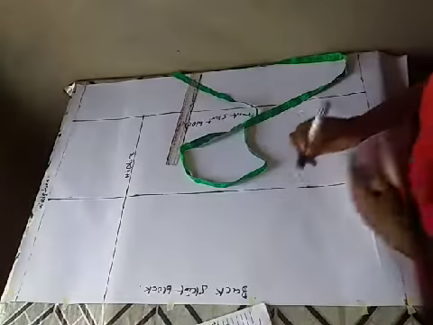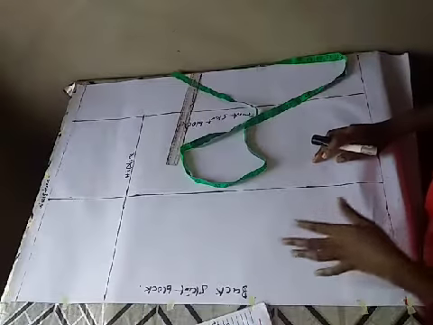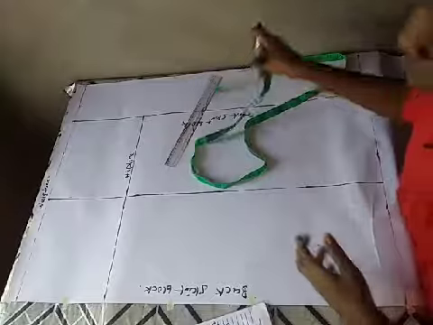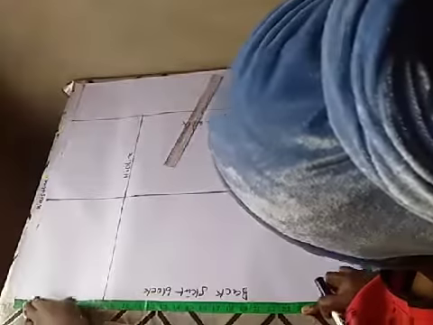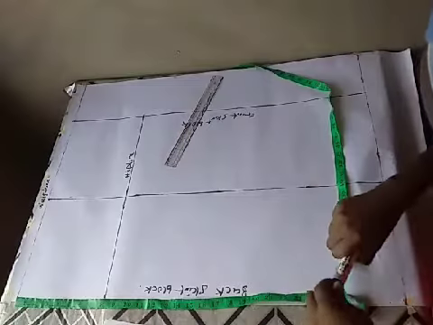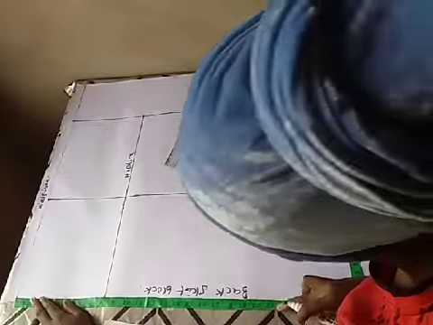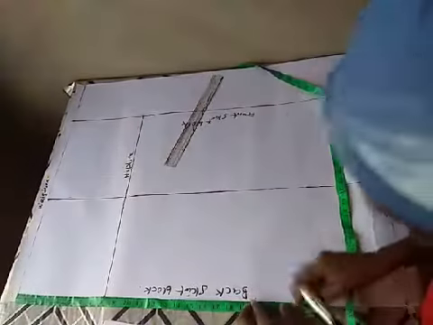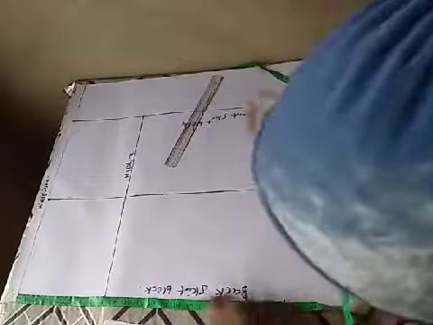The next thing is I'll measure from my waist to my knee. That's a vertical measurement too, so you measure it straight down. My waist to knee is 22 inches. So from the waistline here, you measure 22 inches down. Then you square it across the paper, that is, you mark it right across the paper.